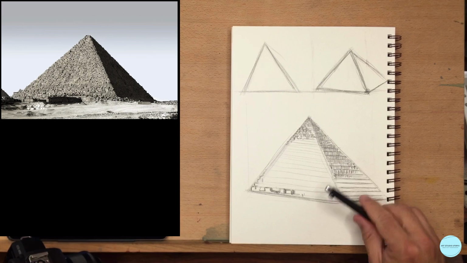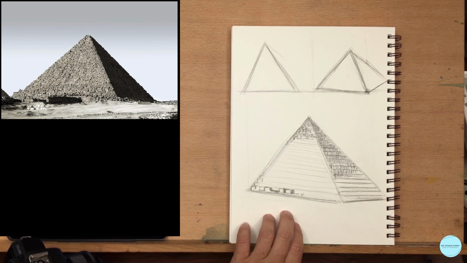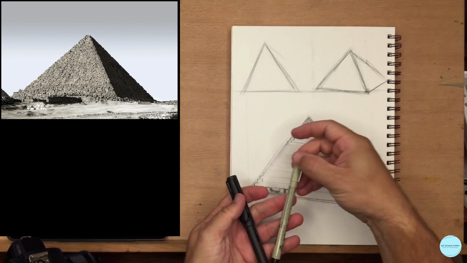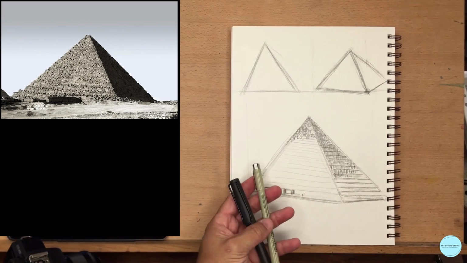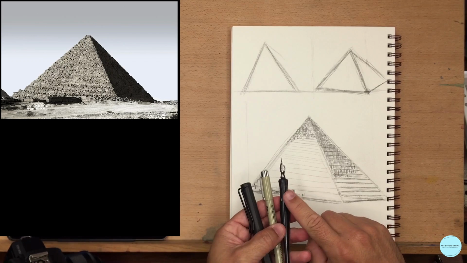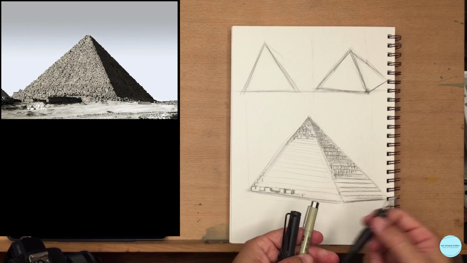And in this case, I started with pencil, but why not? I could bring a pen, and any type of pen, ink pen, nib pen, and this is a beautiful instrument to work this kind of line.